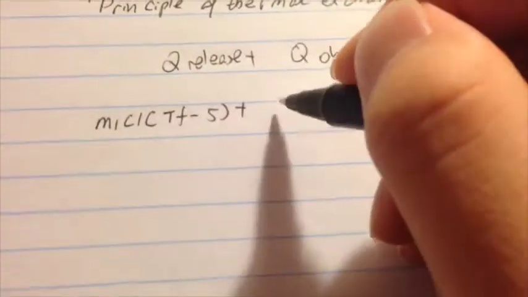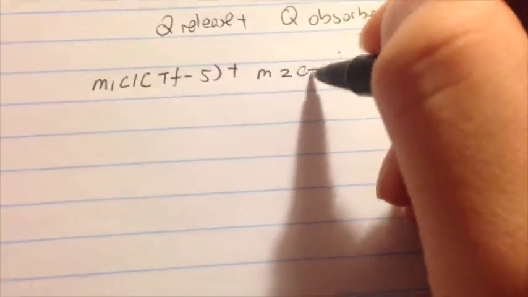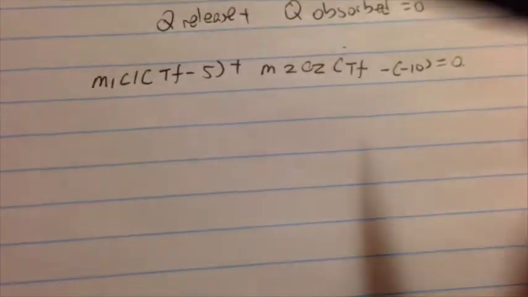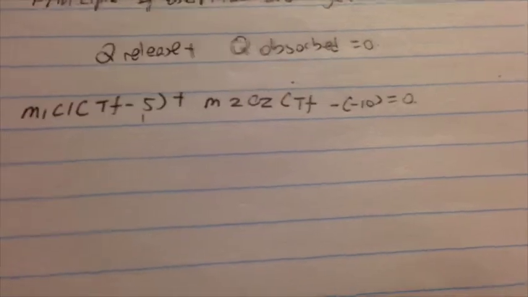So M1C1 times TF minus 5 plus M2C2 times TF minus negative 10 degrees equals 0. And this one is the Q release, this one's the Q absorb. And now we plug the numbers in.